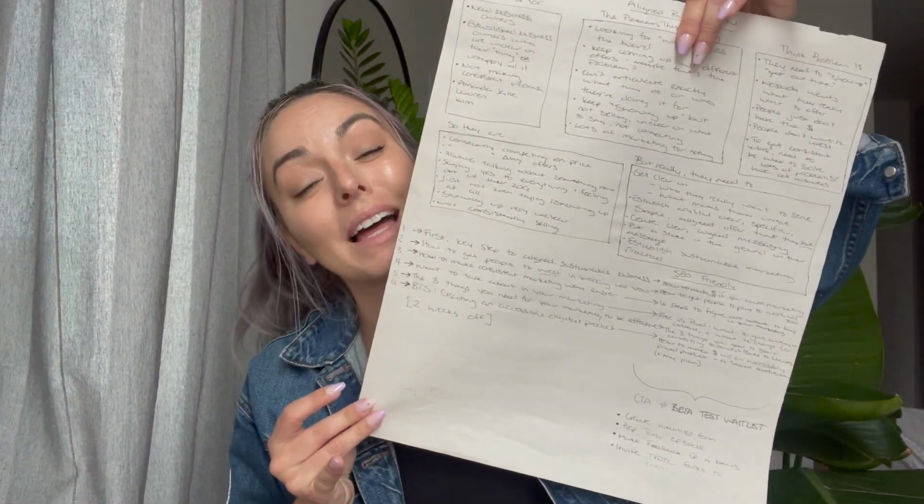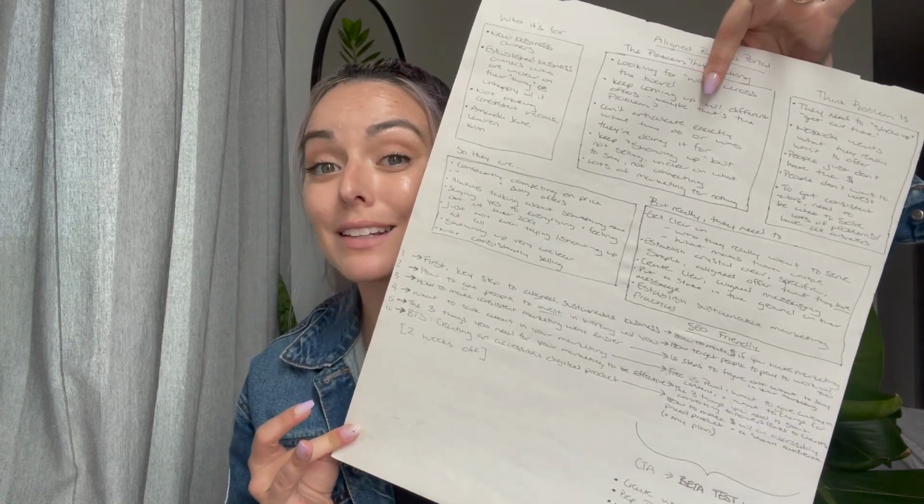If I am looking back at my latest example of when I did this myself, I wrote down things like they feel unclear or confused about what they should be sharing and where. They feel disorganized and scattered with their marketing, overwhelmed. They keep showing up to their marketing, but it's not actually getting them the results that they want. So these are examples of things that my ideal client might be experiencing or thinking or feeling.